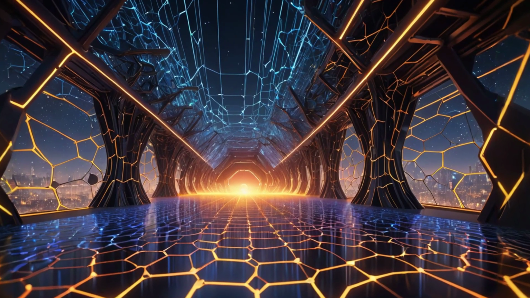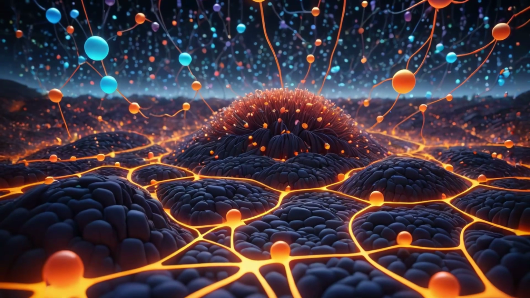A neural network is a series of algorithms that attempts to recognize underlying relationships in a set of data through a process that mimics the way the human brain operates. Here's a simple way to understand it.